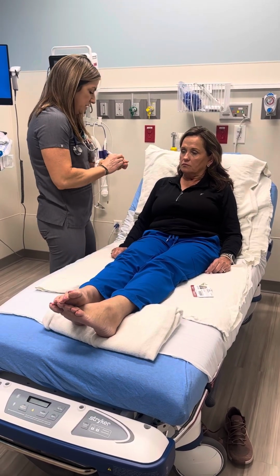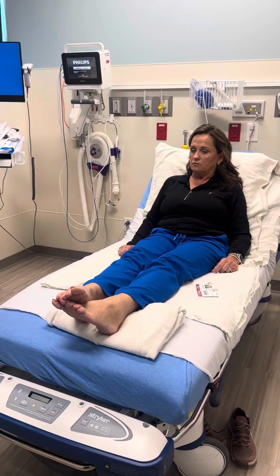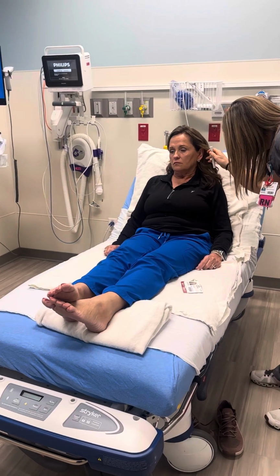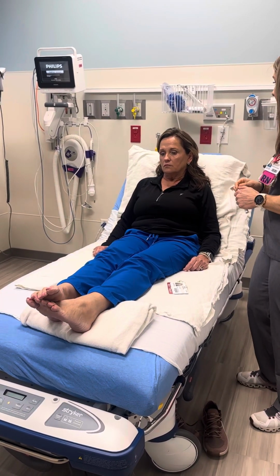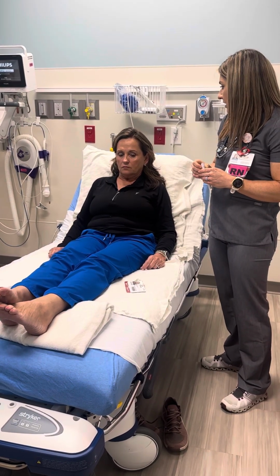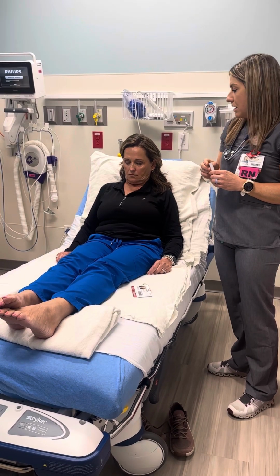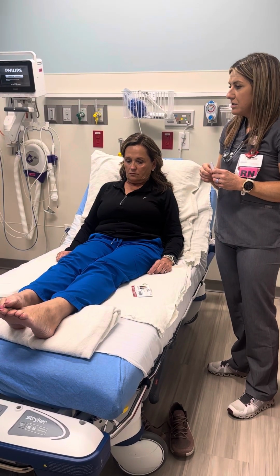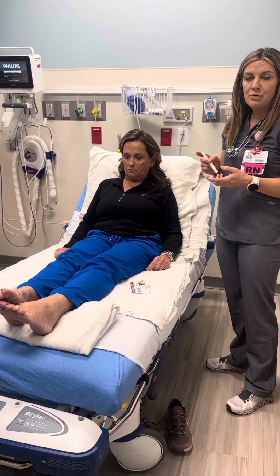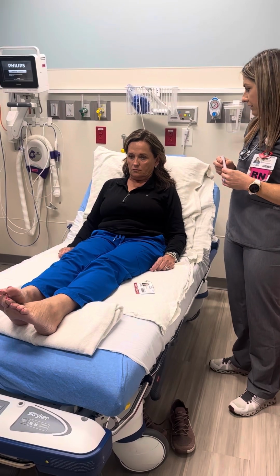I'm going to shine a light here. There's no cerumen present and no foreign bodies. If I was using an otoscope, I would be looking to see if there's any redness, drainage, swelling. And then I would be looking for the tympanic membrane, which is going to be translucent and shiny in a pearl gray color, and I'll look for any perforations on the tympanic membrane.